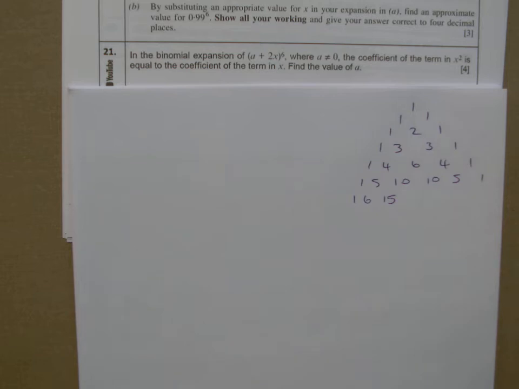Question 21. In the binomial expansion of (a + 2x)^6, where a is not 0, the coefficient of the term in x squared is equal to the coefficient of the term in x. Find the value of a.